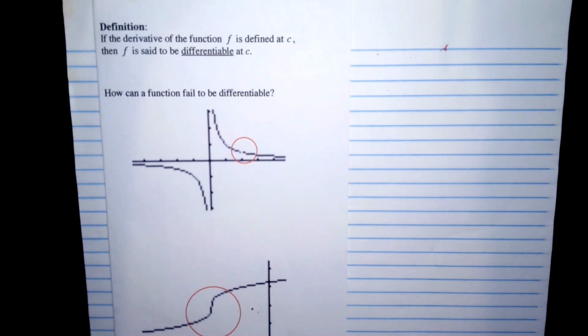So the first way that a function can fail to be differentiable is if there is a place where the function is not defined. For instance, in this function, there's a gap at x equals 2. So if the function is differentiable, that means the derivative exists there. That means you can draw a tangent line there. Well, since that point is not even on the graph, you can't draw a tangent line, and so there is no slope at that point. There's no derivative at that point.